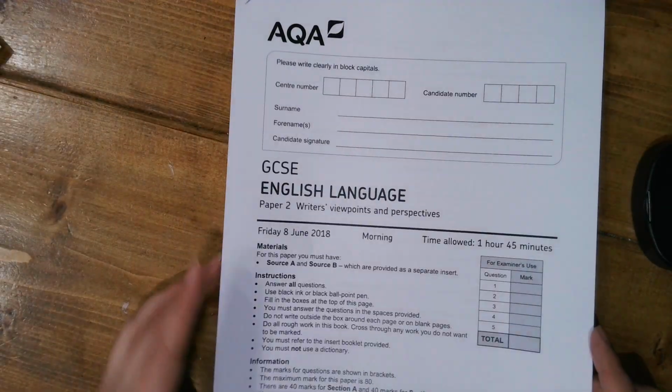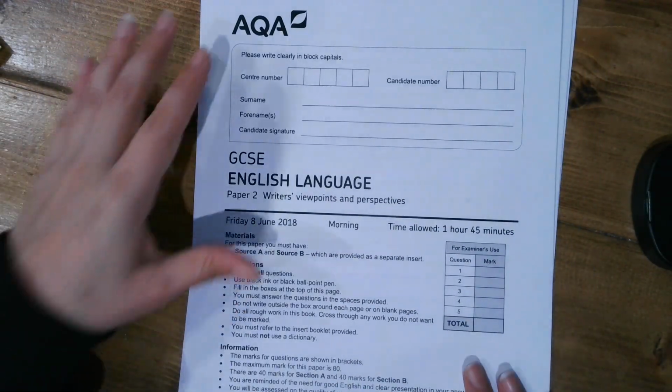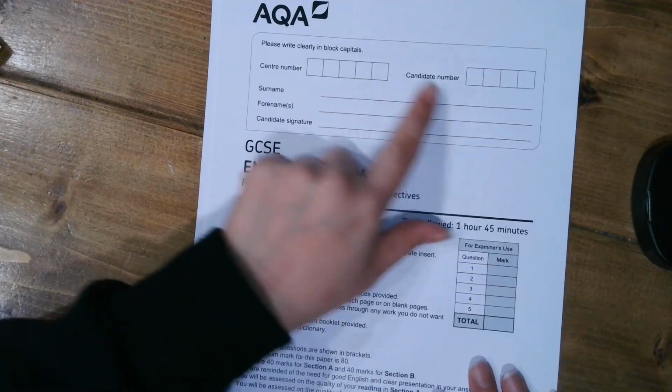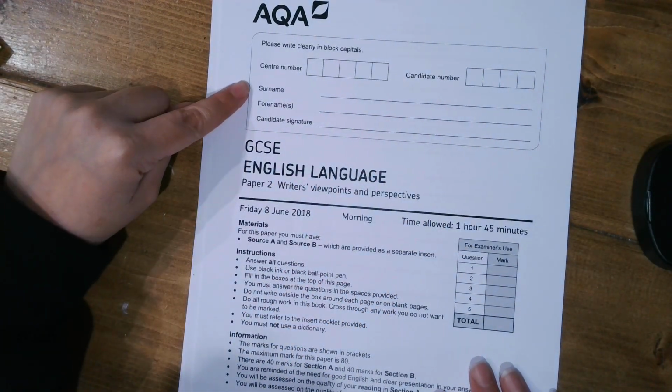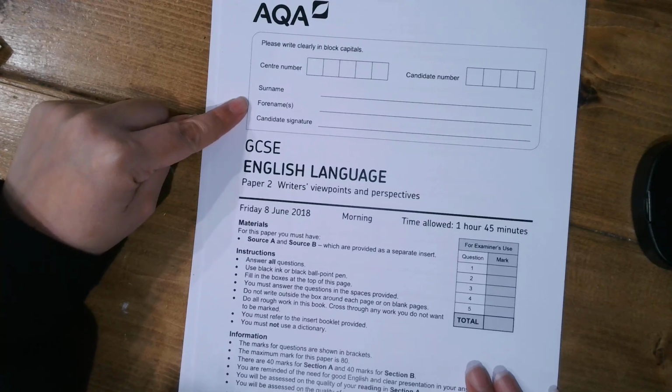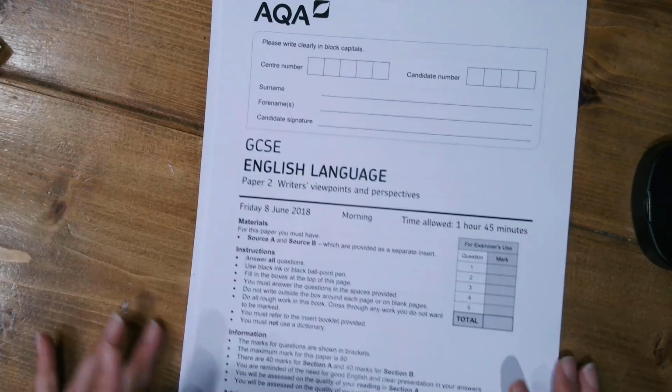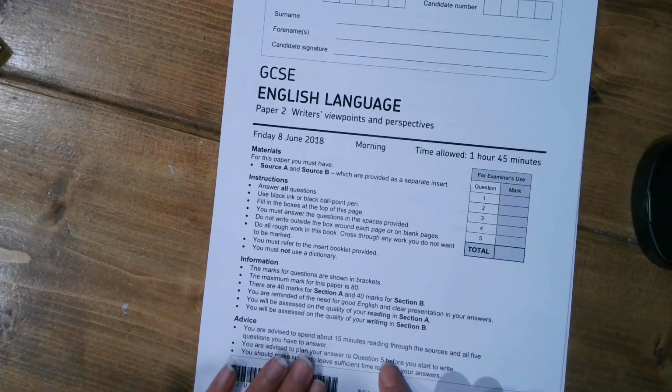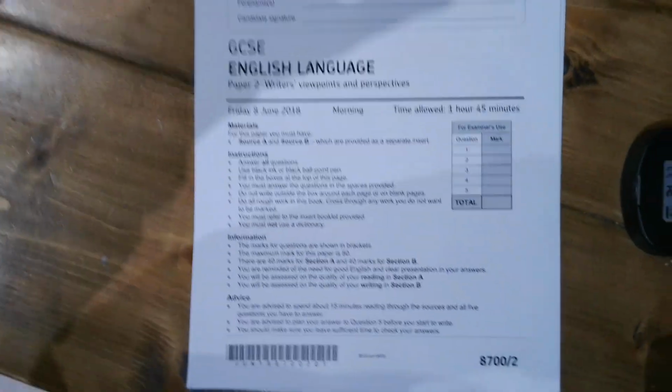Now, like we've done in the past, just make sure that you are always writing the centre number, the candidate number, your surname. Remember, this is your last name, and then your forename is your first name, and then sign in. Now, look at the bottom. It does tell you that you are advised. I'm just trying to make it so that you can see.